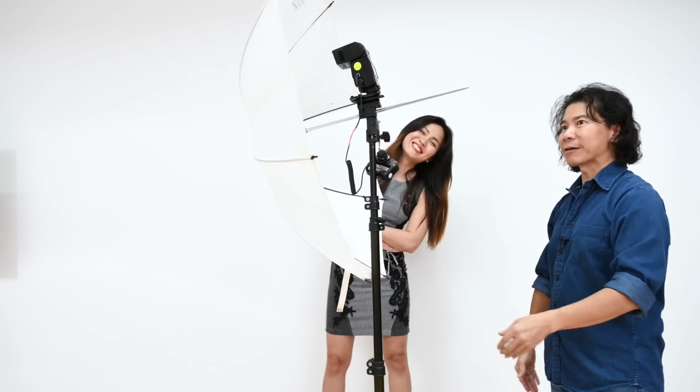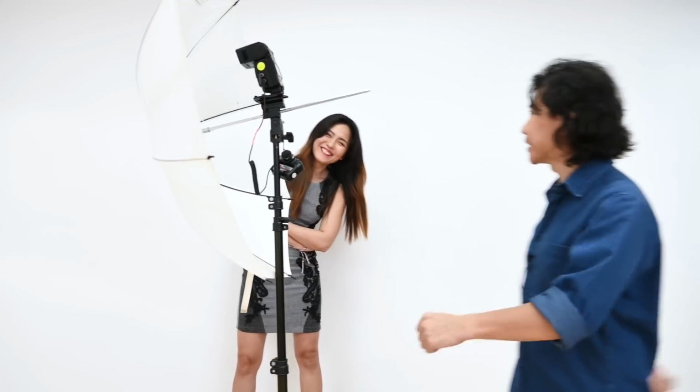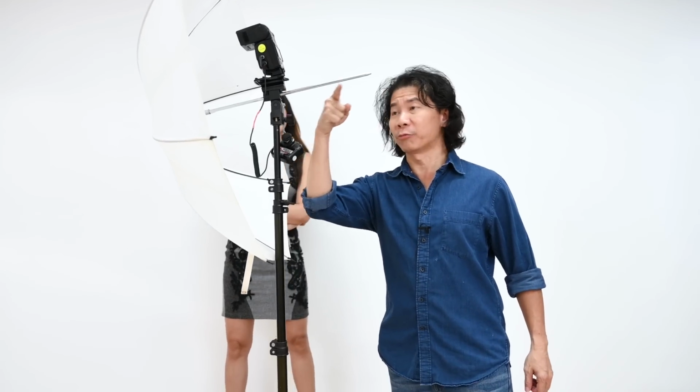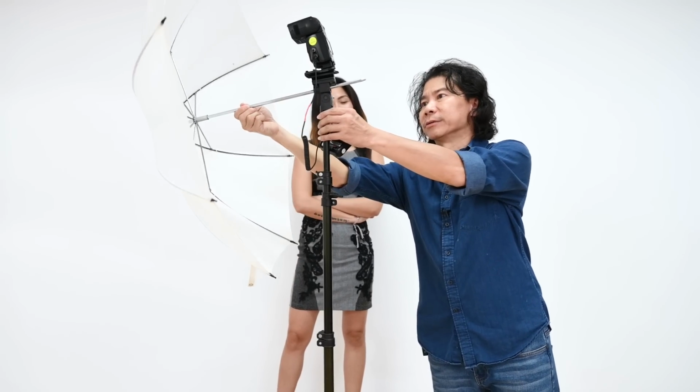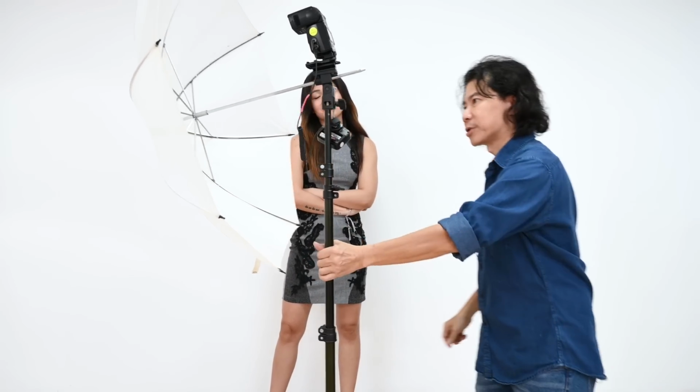I kill myself, Vanessa, when I see photographers do this. What do they want to do with this? Poke out somebody's eyes and then they go, Vanessa, that's a nice pose. This is an accident waiting to happen. So this is what you do. That's how much you're supposed to have.